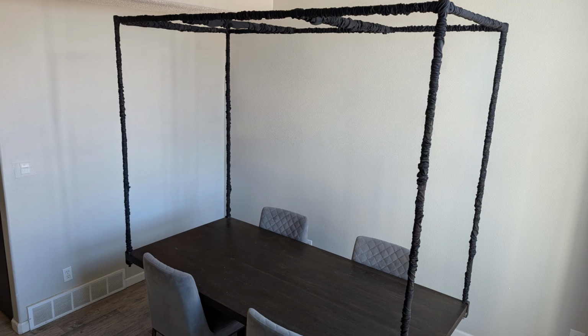It's actually a frame made out of EMT conduit and a product called Maker Pipe. This can be customized to fit any table that you could have, and I have a whole tutorial video on that, which is a project for another day.